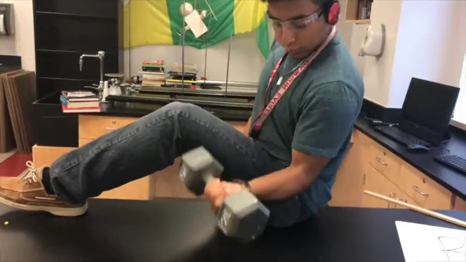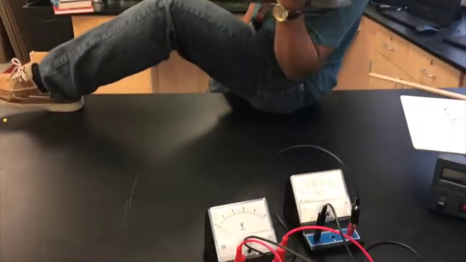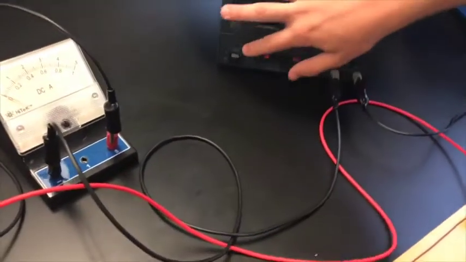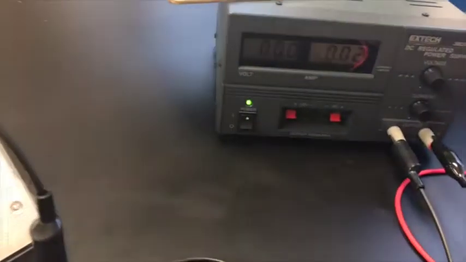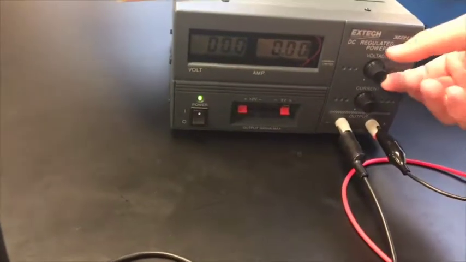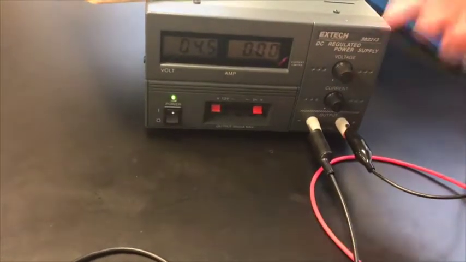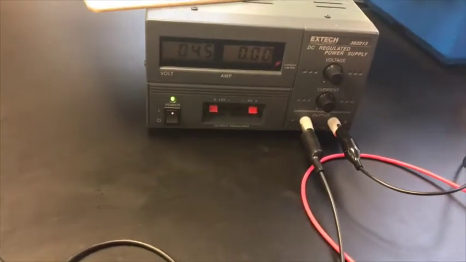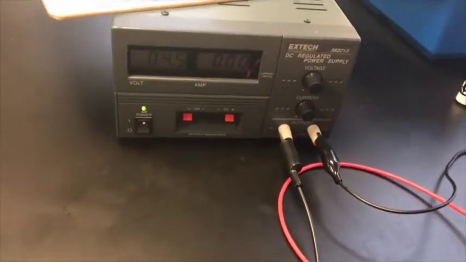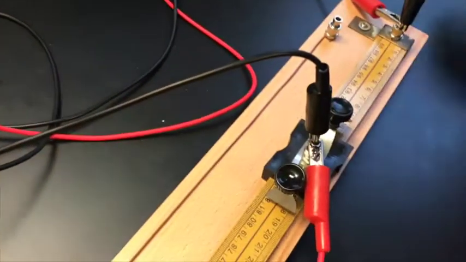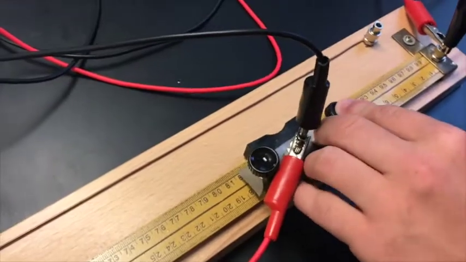And so finally, I guess we could go through a whole trial run of it. So first what you want to do is turn on your power supply or connect your battery to whatever it is that you're doing. Turn up the voltage to say 4.5 volts. Now what we're going to do is go to a specific length, whatever you want. Let's say 10 centimeters.